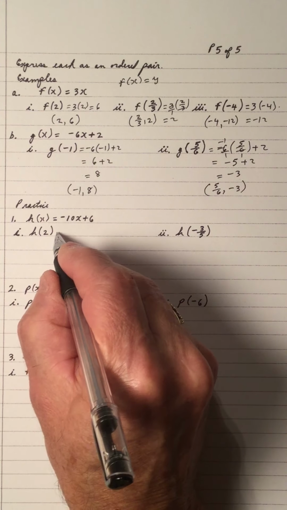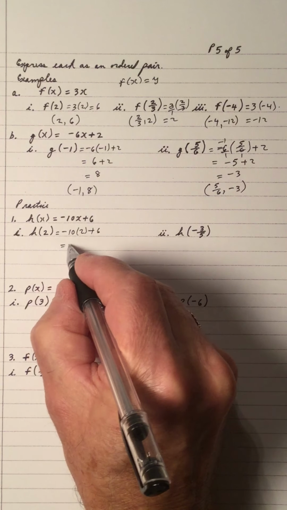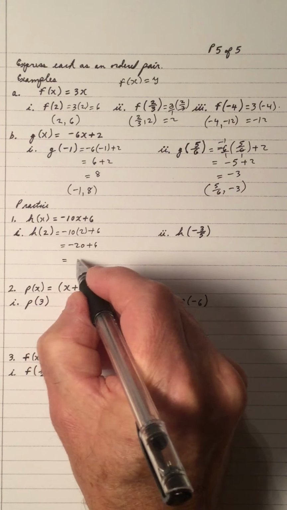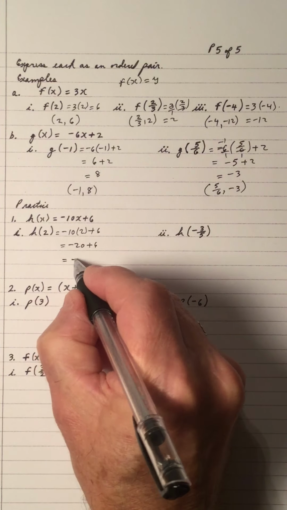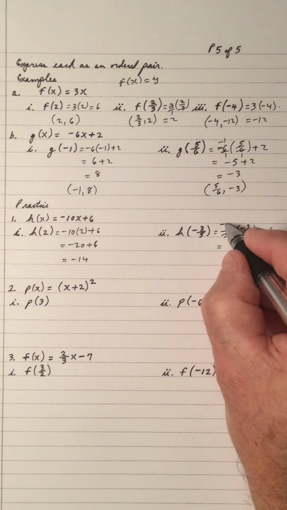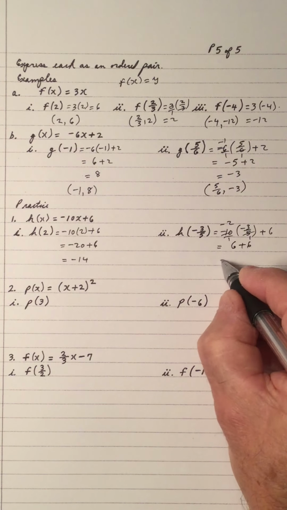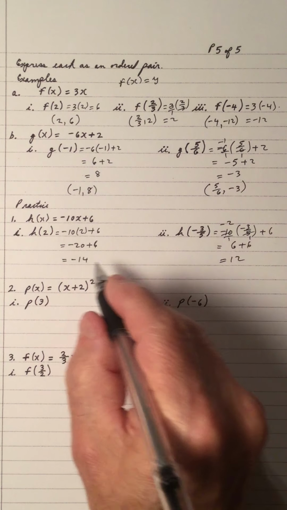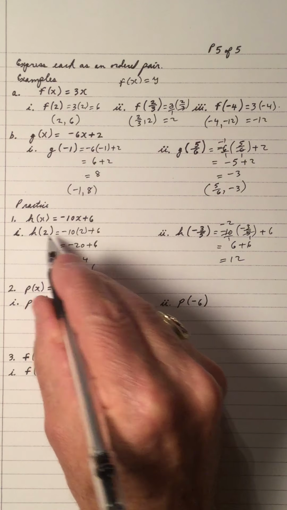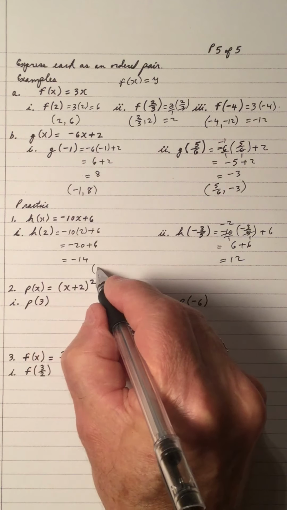X is 2, so we sub 2 in place of x and work it out. 20 plus 6... -14. And h is -3/5, so it's -10 times -3/5 plus 6. And it's over 1, so we cancel. 5 into 5 is 1, 5 into -10 is -2, so we get 6 plus 6 is 12. Oh, I forgot to do the ordered pair. X is 2, y is -14. X is -3 over 5, and y is 12.